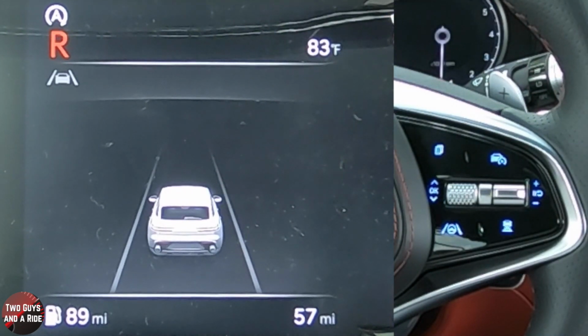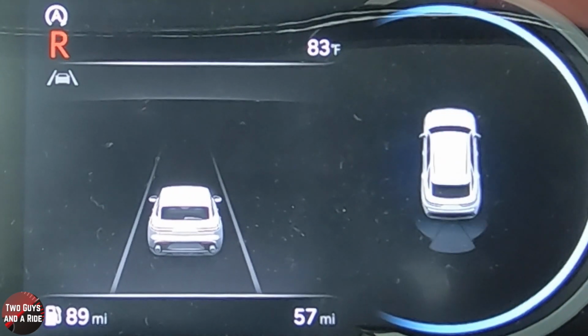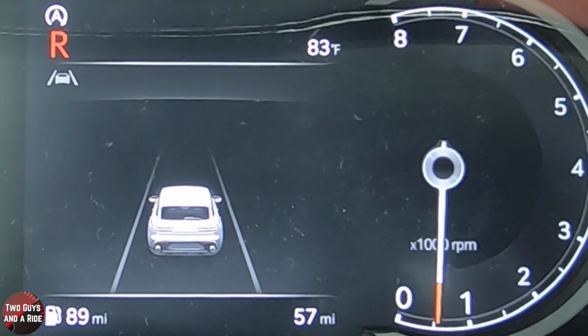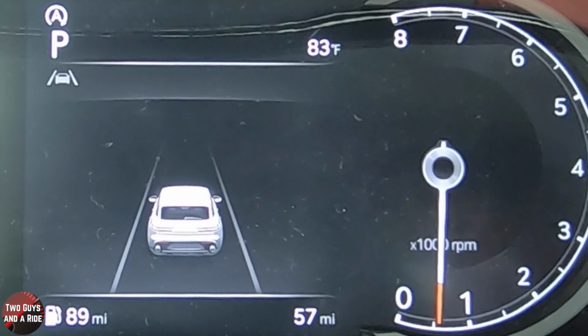So remember I said that RPM gauge will change and do some different things. When I'm in backup mode like that, it shows you that little sensor for a little bit, and then it goes back. Okay, and then it shows you I put park in place. So it has little messages that pop up. If a message pops up in your vehicle, that's more than likely where it's going to come up.